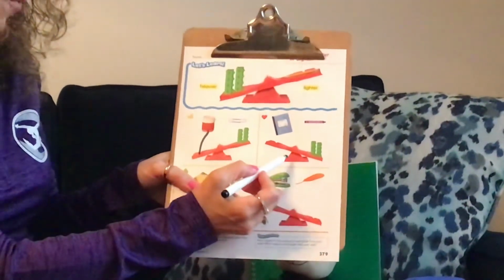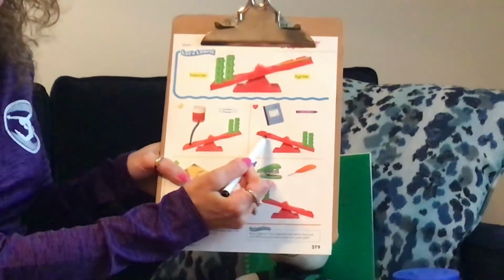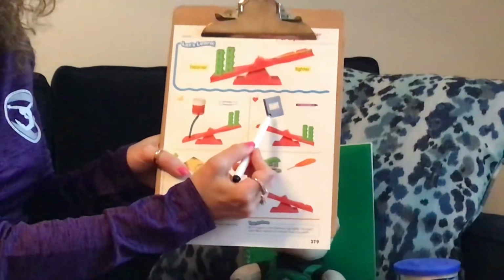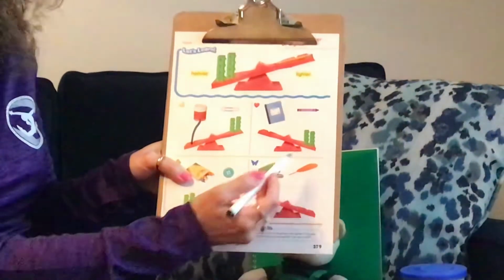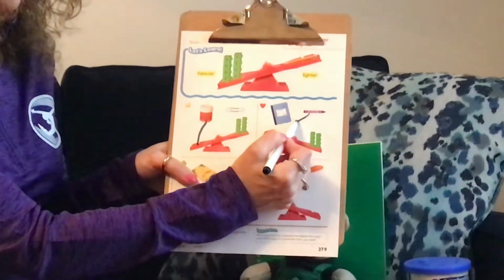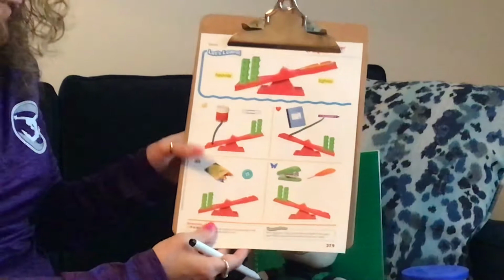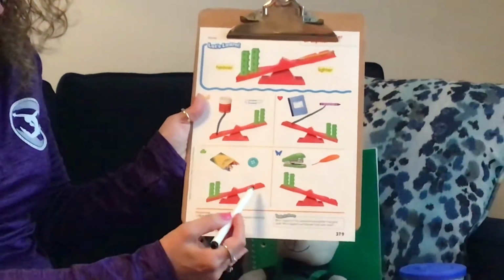Now we're going to go over here. We see this scale, the empty spot is up. So we need a lighter object. Would it be the book or the crayon? Yes, the crayon is your lighter one. So we draw the line and match that one. Now we're going to go to the shamrock row. We see that the scale is up.